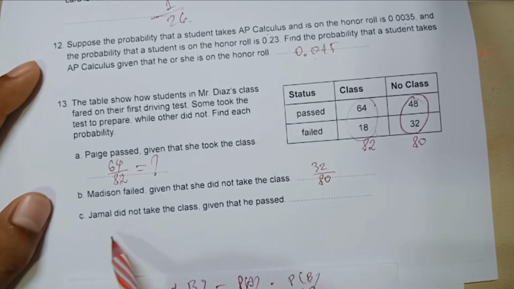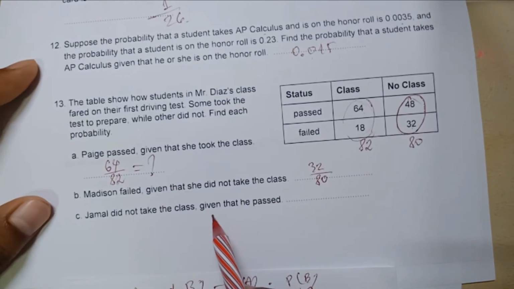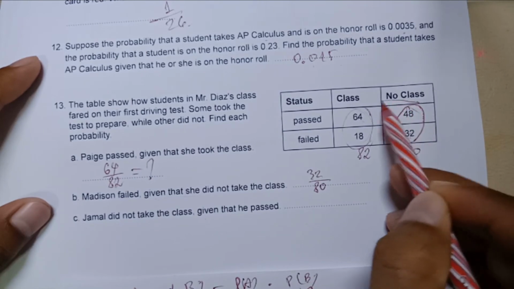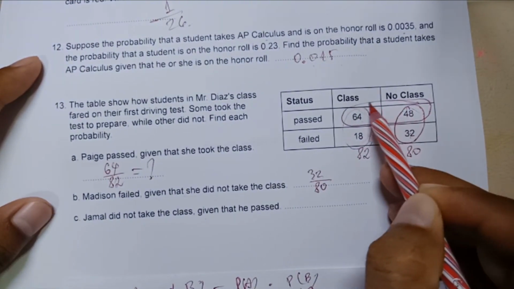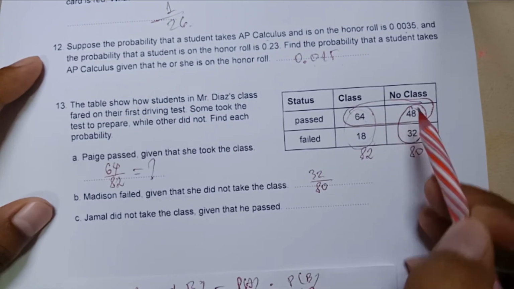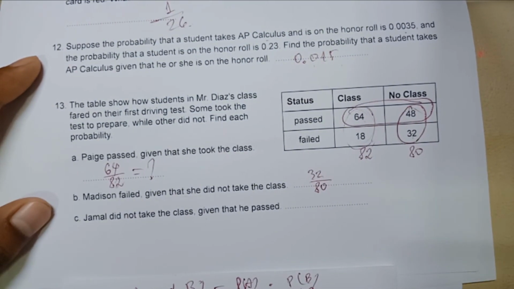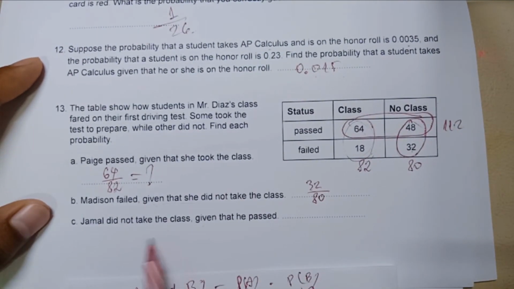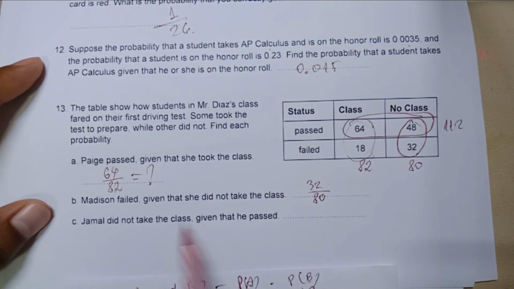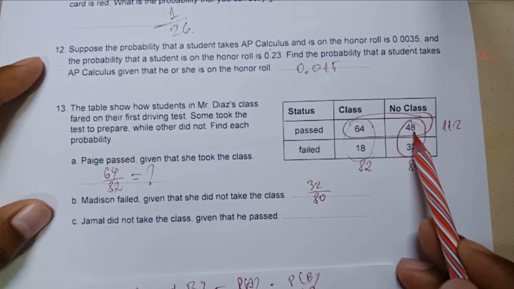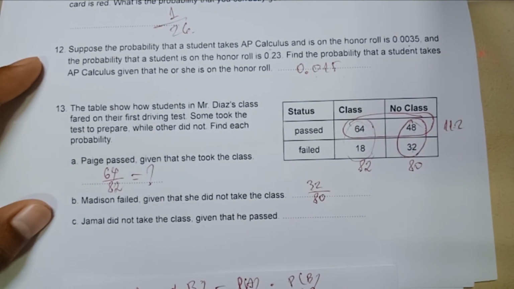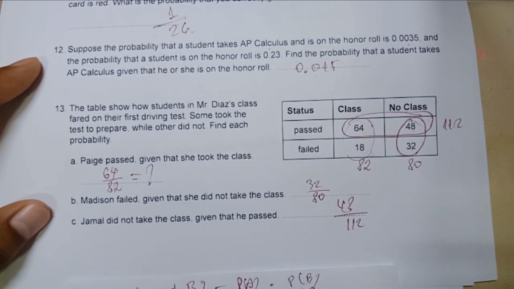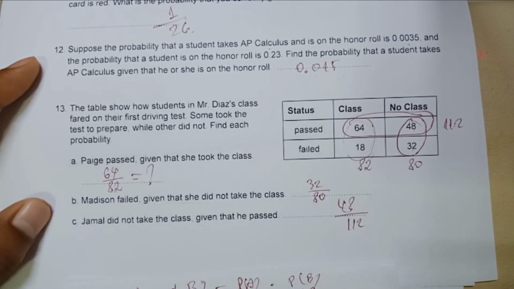And then C, looking at the given first. Given that he passed. Okay, pass. So this section here for pass, 64 plus 48, 112. Looking at the first part, Jamaica did not take the class. Okay, pass, did not take it. So 48 over 112. You simplify it and get your answer by yourself.